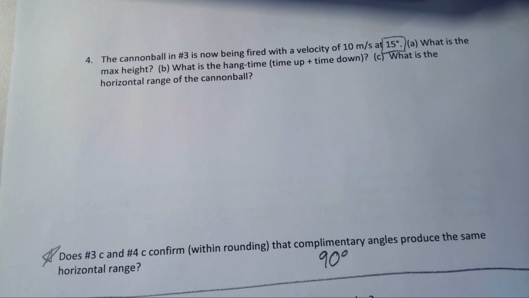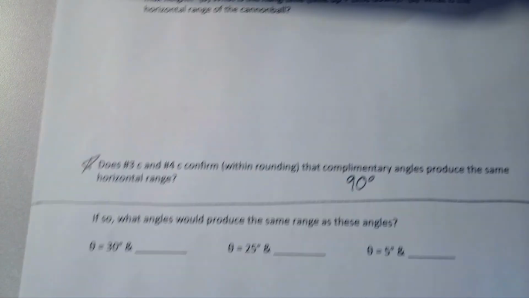So if you have any two angles, as long as it's the same speed, if the angles add up to 90 degrees, they will always go the same distance. They won't have the same hang time, but they'll always be the same distance, and I'll show you sort of where that comes from.